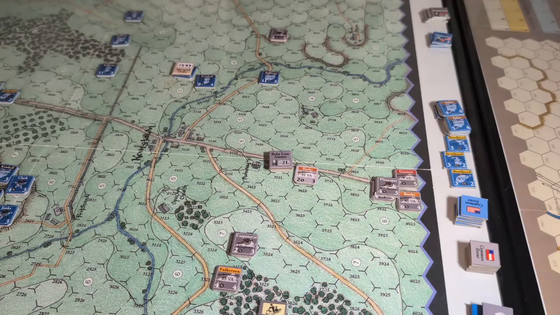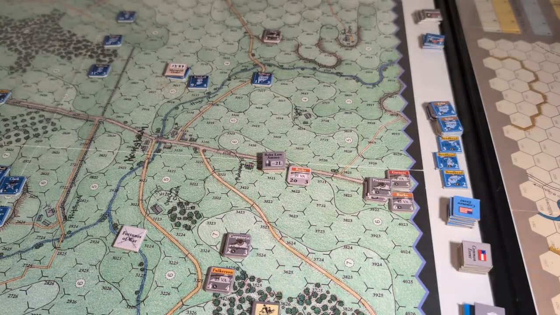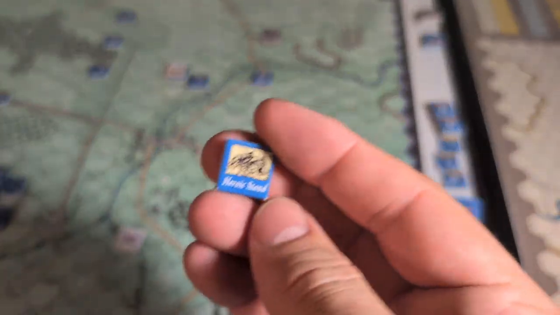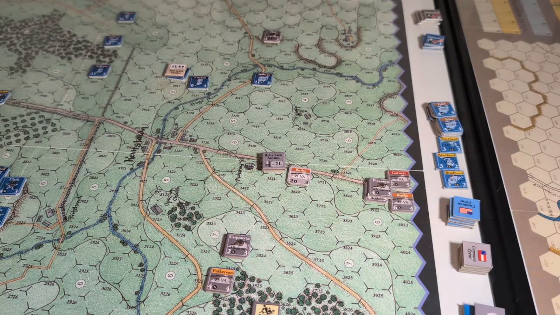Okay. I was wasted. Fortunes of War. Next one doesn't get to activate, or it isn't used. Heroic Stand for the Union.